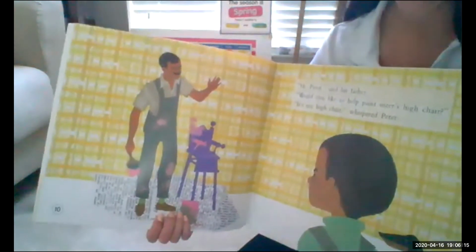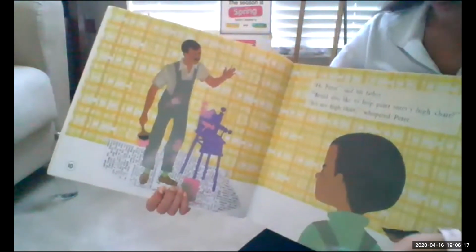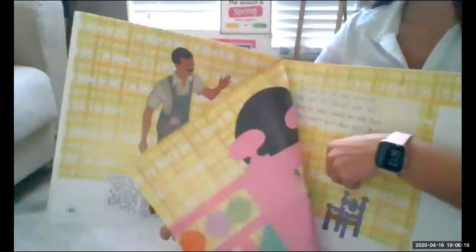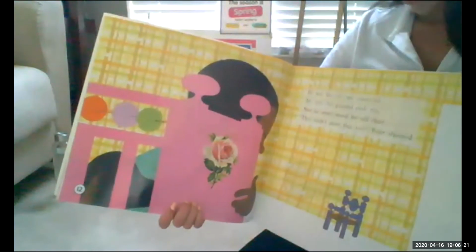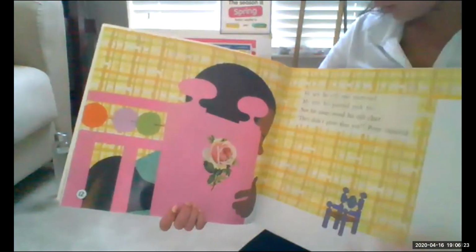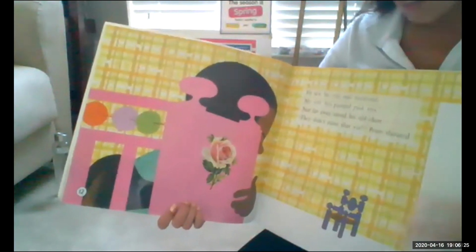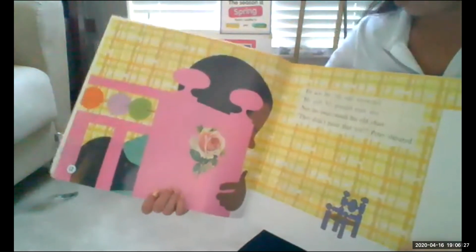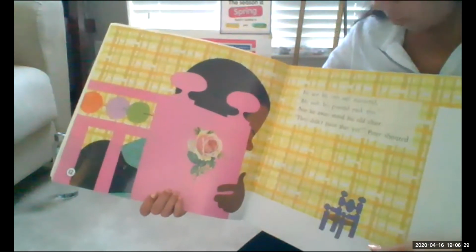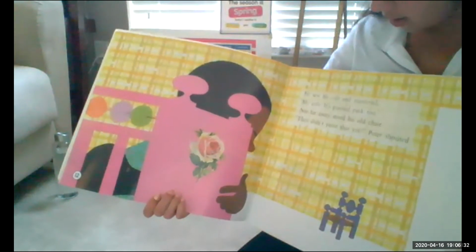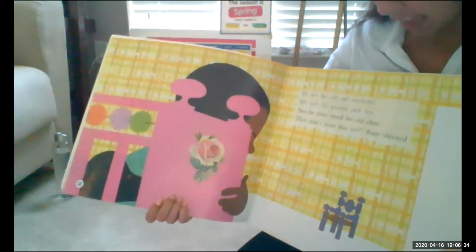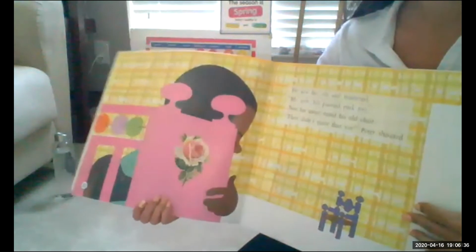It's my high chair, whispered Peter. He saw his crib and muttered, My crib, it's painted pink too. Not far away stood his old chair. They didn't paint that yet, Peter shouted.